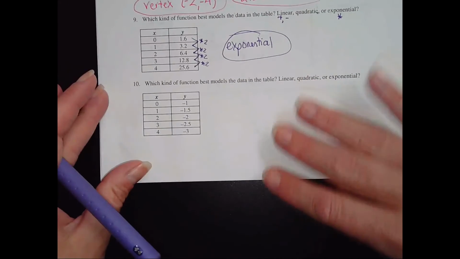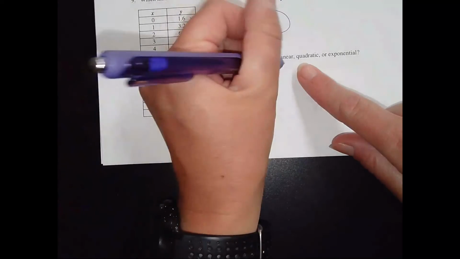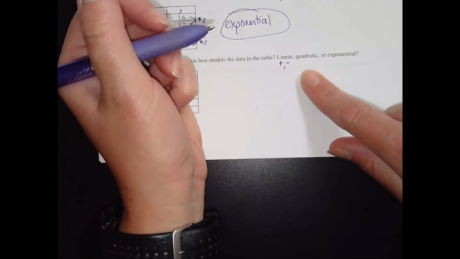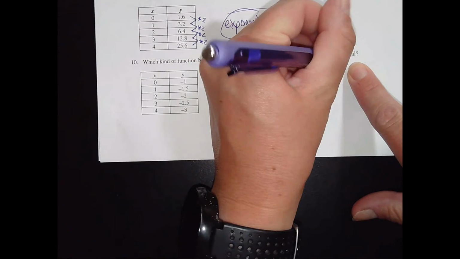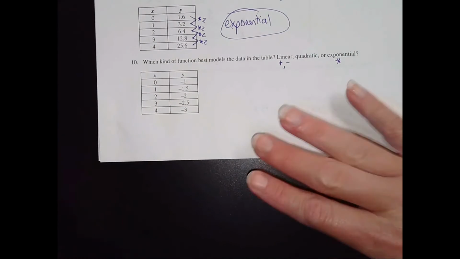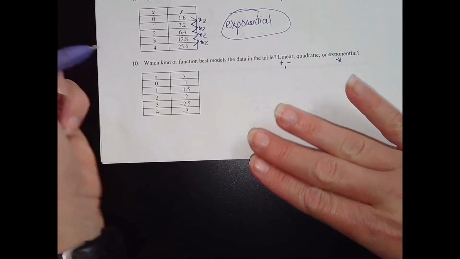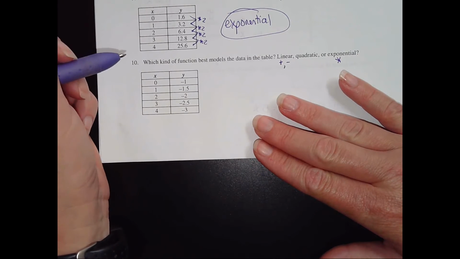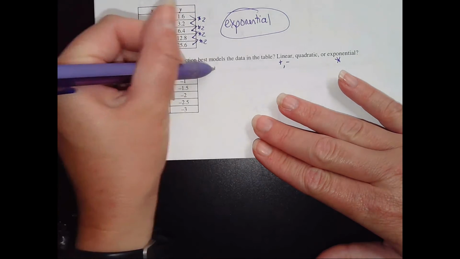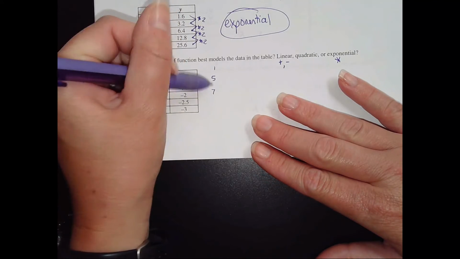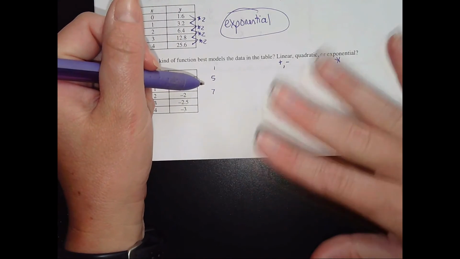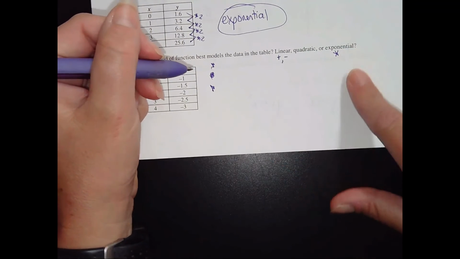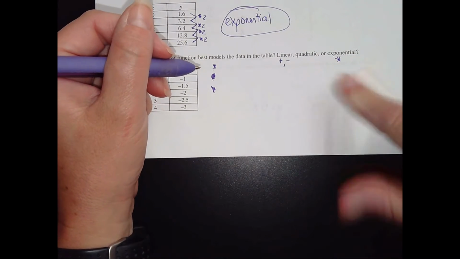Okay, number 10. Again, same thing. Linear is when you use addition or subtraction. Exponential is when you use multiplication. Quadratic is when it's not that. Quadratic's going to look funky. You'd have like a 1 and then a 5 and then a 7. You're not going to be able to see a pattern. So I would try linear, try exponential. If neither one of those work, then it's got to be the other stuff.